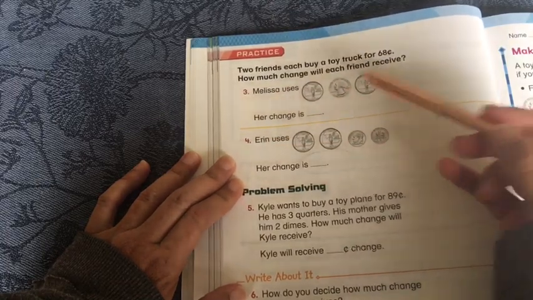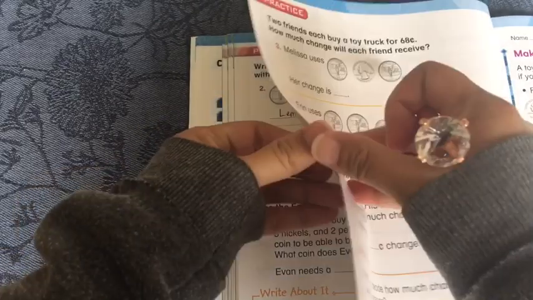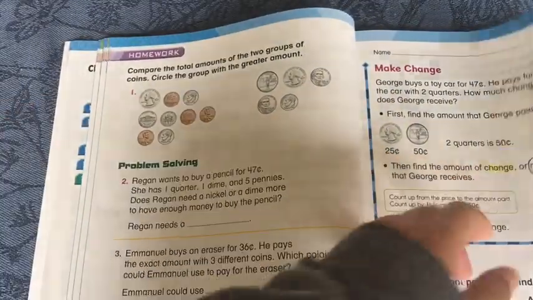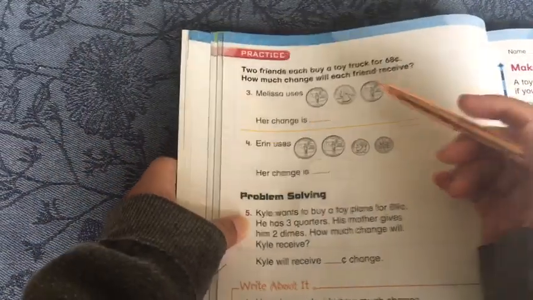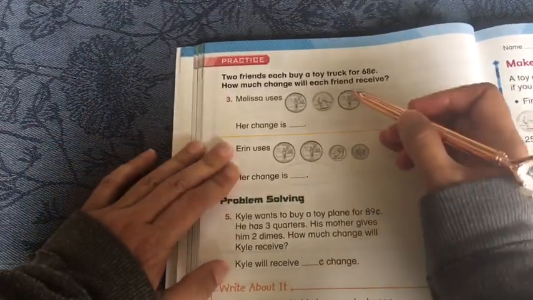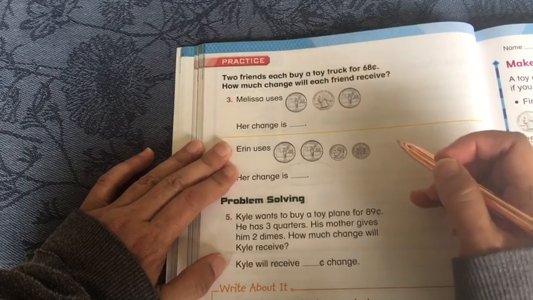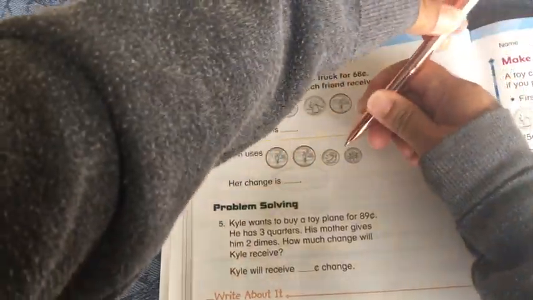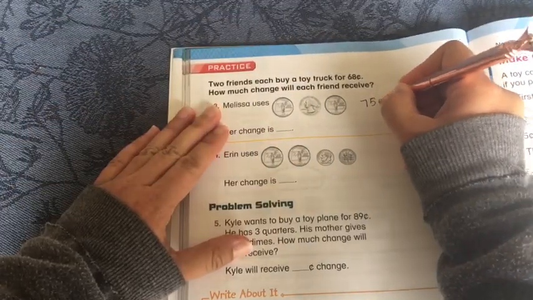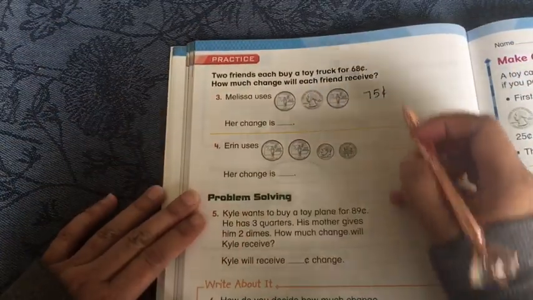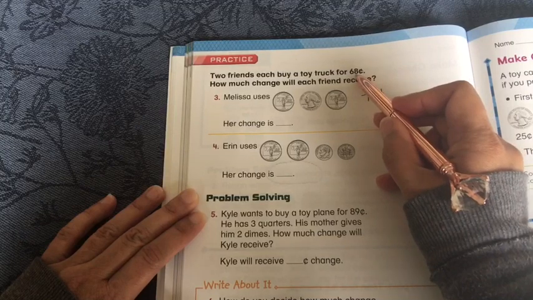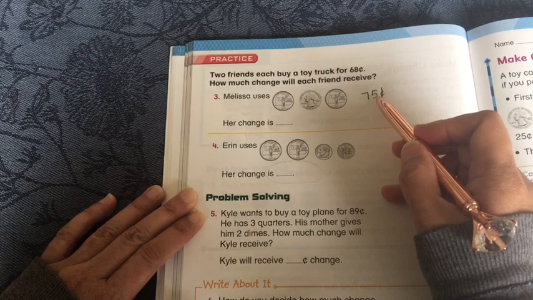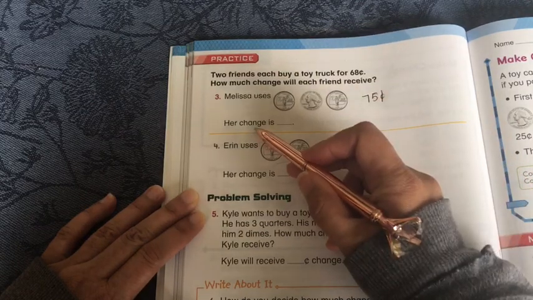Melissa uses 3 quarters. Well, we already know from going back here, 2 quarters is 50 cents. So 3 quarters, hopefully you know this by memory now. If you add another quarter to 50 cents, it should be 75 cents. So the toy truck only cost 68 cents. Melissa gave 75. What are you going to give her for her change?